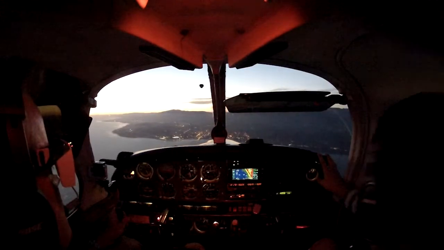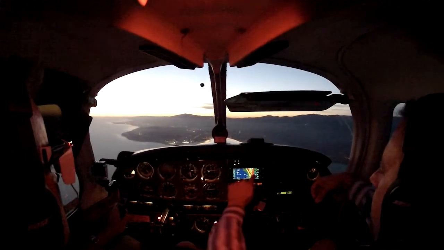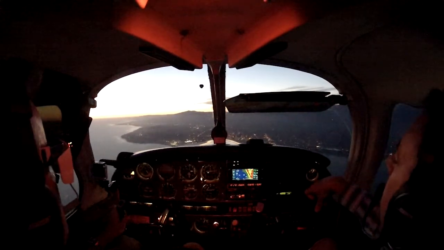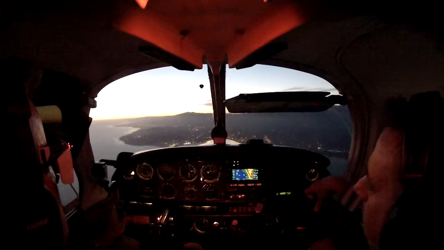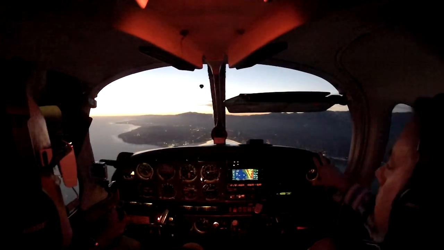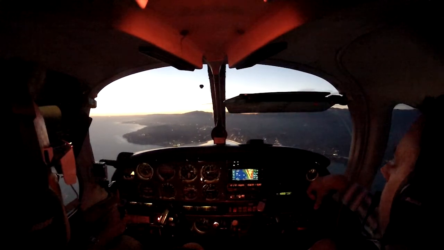Cherokee 72 November, contact tower 119.7, good night. Over to tower, Cherokee 72 November, thanks. Santa Barbara Tower, Cherokee 172 November is just coming up on the shoreline, inbound for 15 with Zulu. Cherokee 172 November, Santa Barbara Tower, roger, report 2 miles east of the field. Report 2 miles east, 72 November.